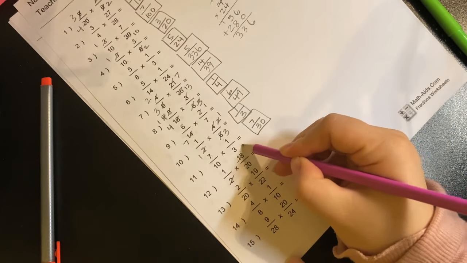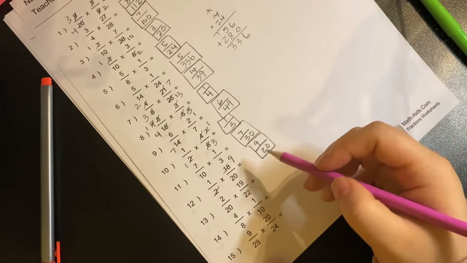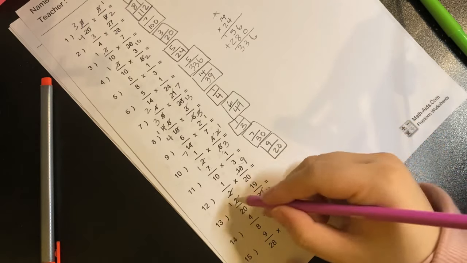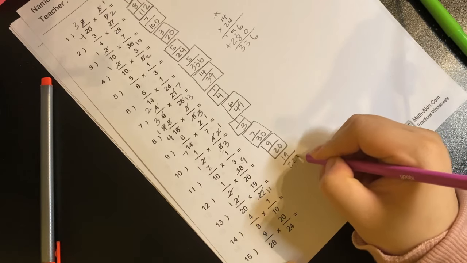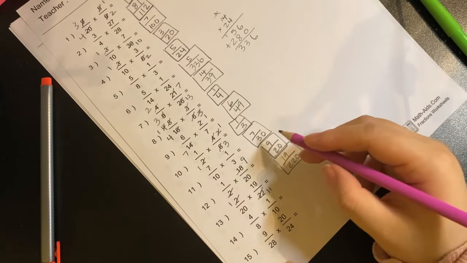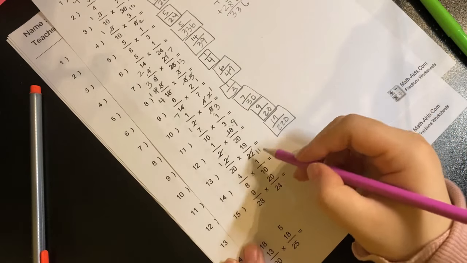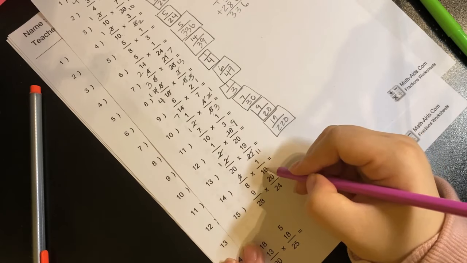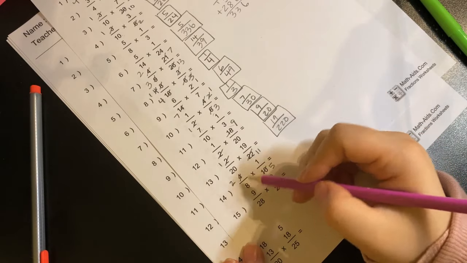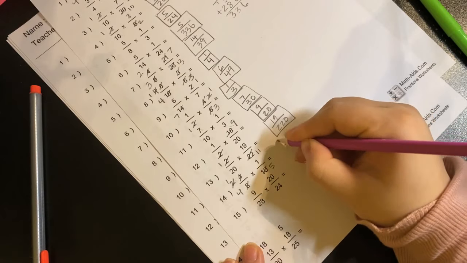And 2, 9. That's it. 1, 11. 19 over 220. Because we can just do 2 times 11 is 22. Throw in a 0. We're good to go. So 4 and 10, 2 and 5. 2 over 8 is 1 over 4. So we're just left with 1 over 20.